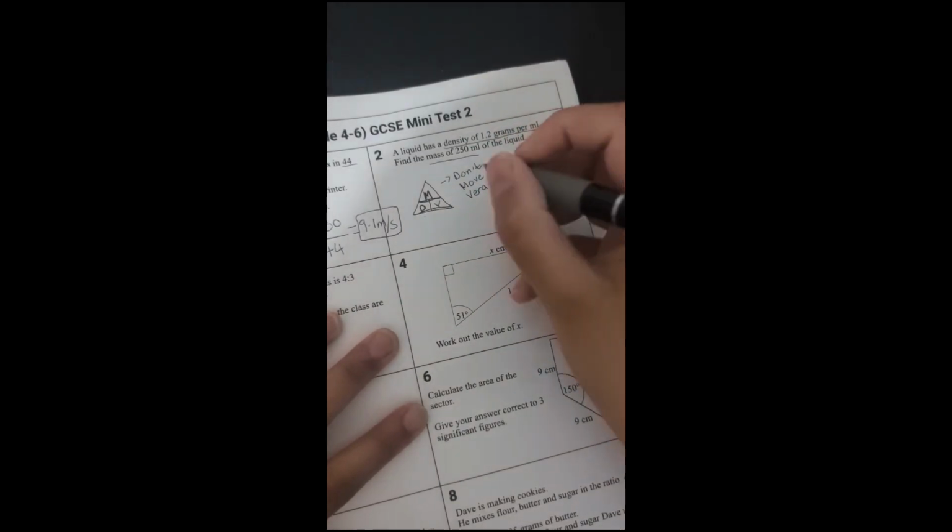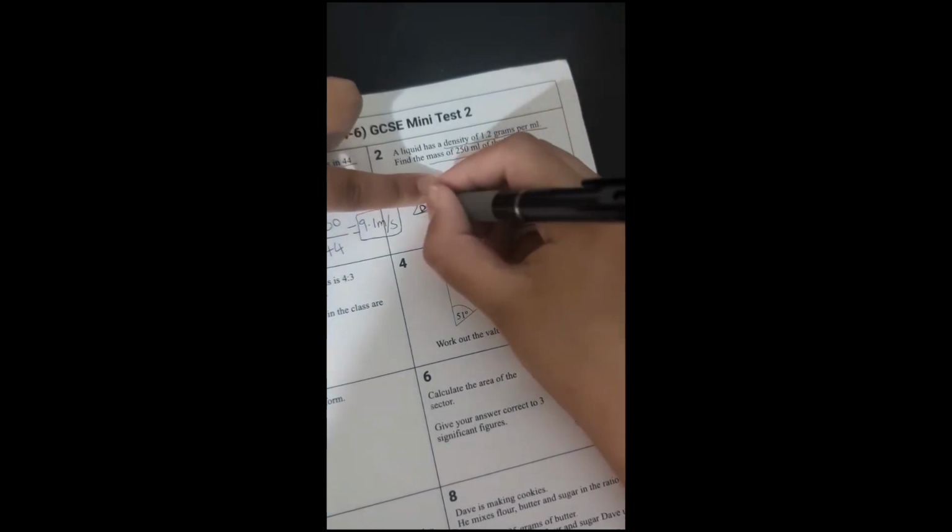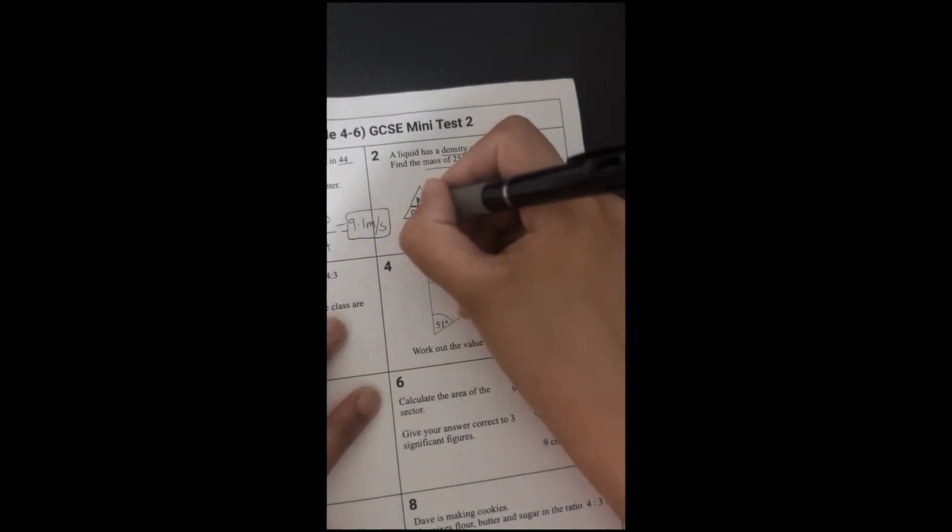Okay, so find the mass. This time, if we're looking at the mass, again I'm going to cover my M and I'm left with D and V. That means density and volume. Because if you remember my speed, density and time one, I've got a time sign at the bottom. Similarly with this one, I'm again going to have a time sign at the bottom.